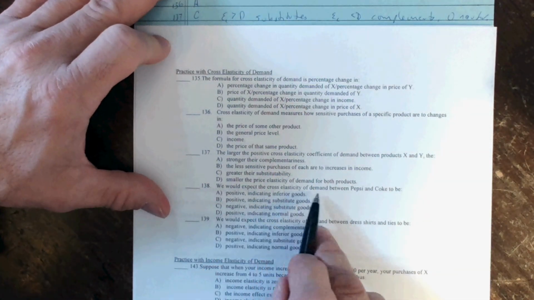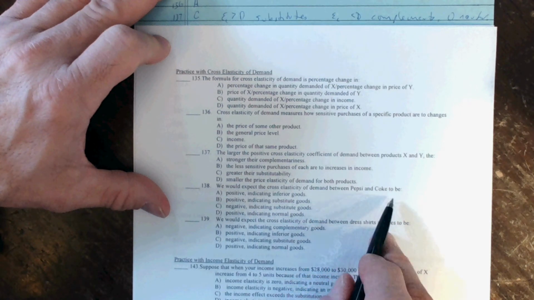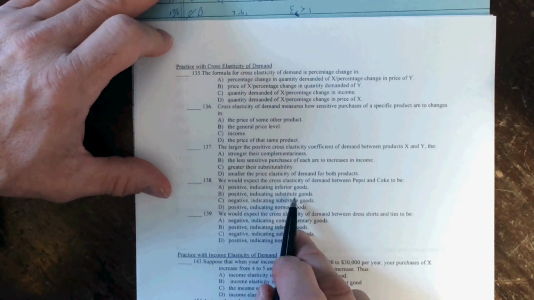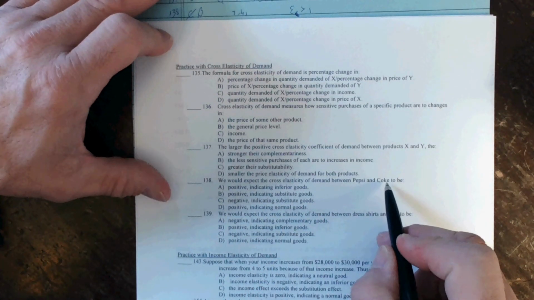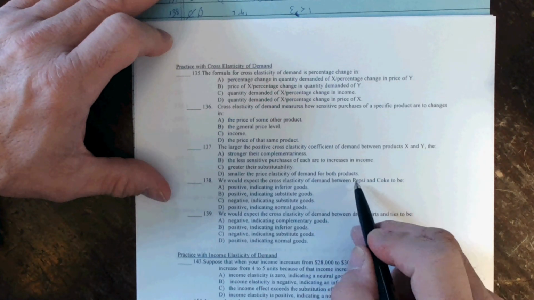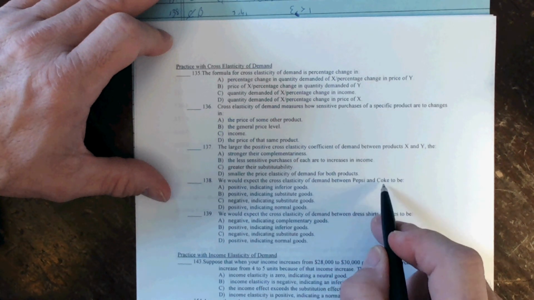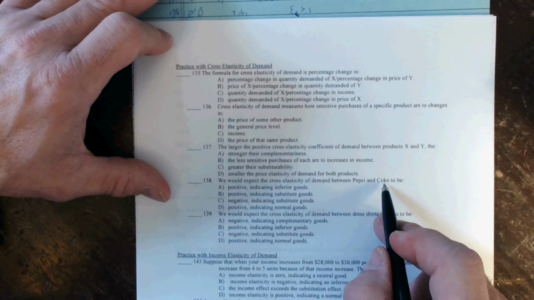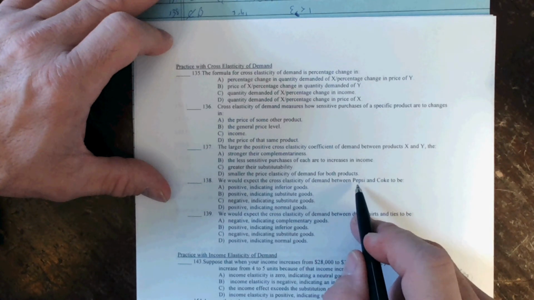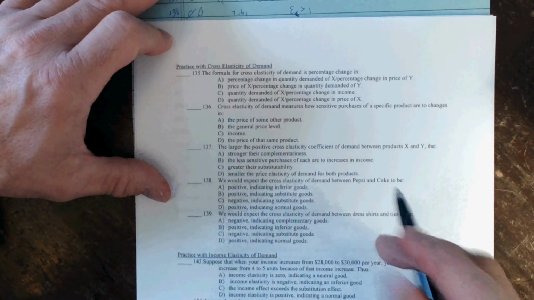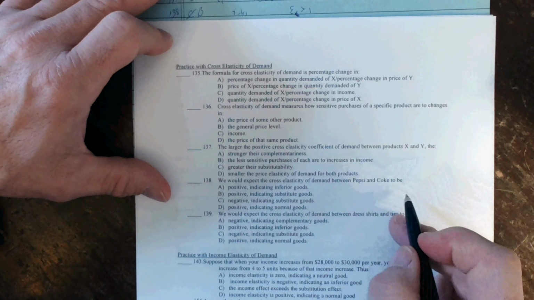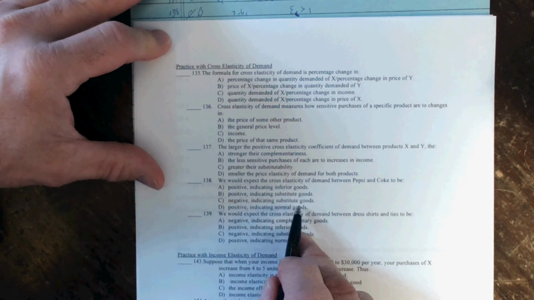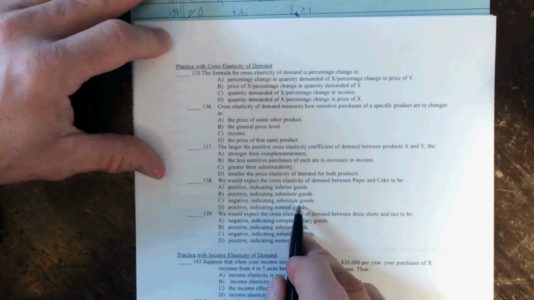We would expect the cross-elasticity of demand between Pepsi and Coke to be positive, indicating these goods are substitutes. An increase in the price of Coke will lead to an increase in the quantity demanded of Pepsi as people buy less Coke in response to the higher price and buy more Pepsi. If Coke goes on sale, a negative change in price will lead to a negative change in quantity demanded of Pepsi as people stop buying Pepsi and buy Coke at the lower price. A negative divided by a negative is a positive, indicating the goods are substitutes.